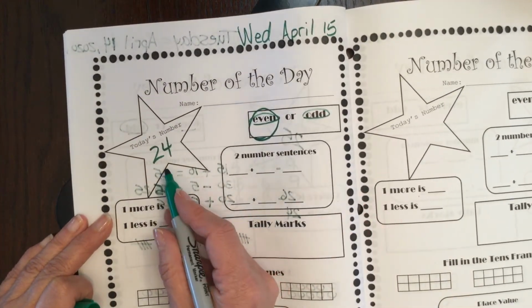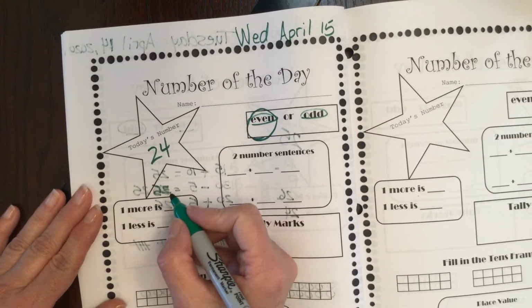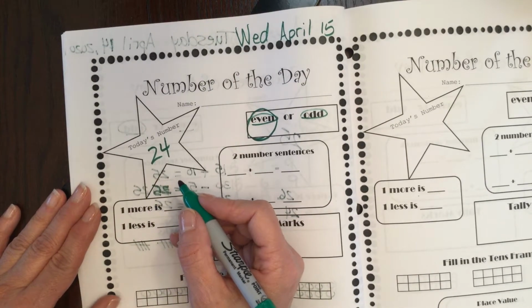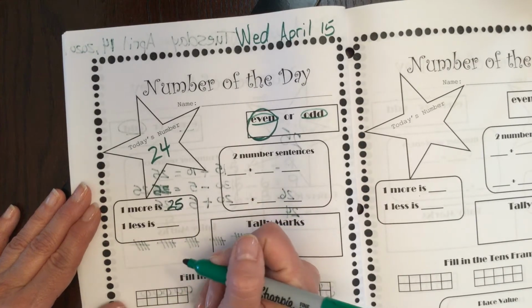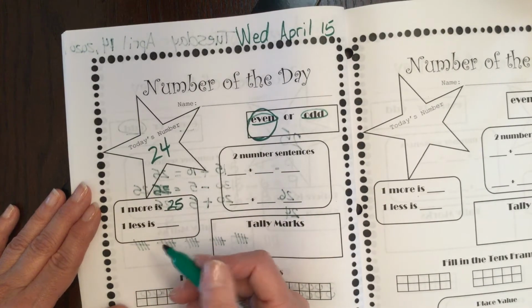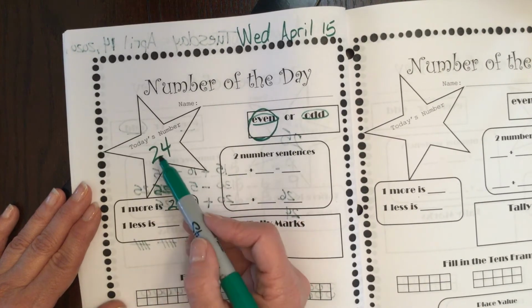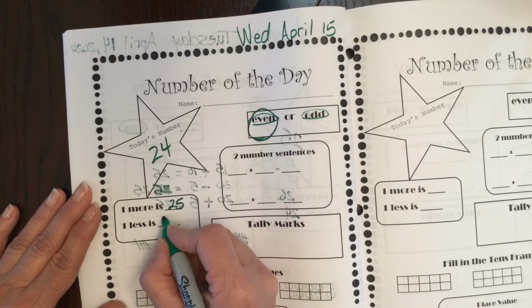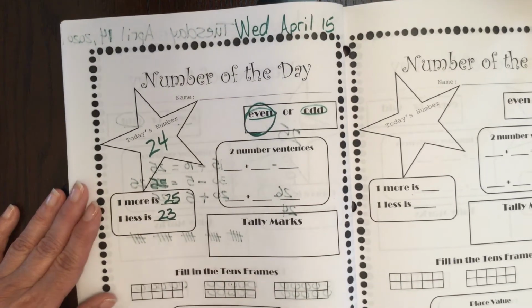One more than 24 I can find by counting up or adding 1. If I'm counting up from 20, I would say 20, 21, 22, 23, 24, 25. And if I was counting backwards to find one less, I might start at 30 and count backwards. 30, 29, 28, 27, 26, 25, 24, 23 is one less. You could also simply add or subtract your number 1.